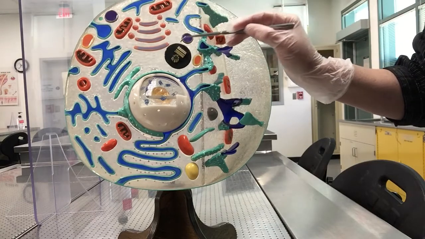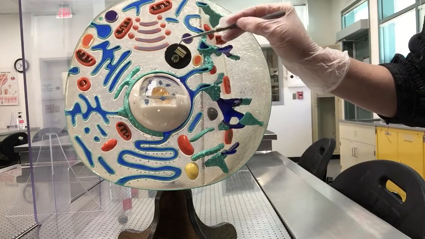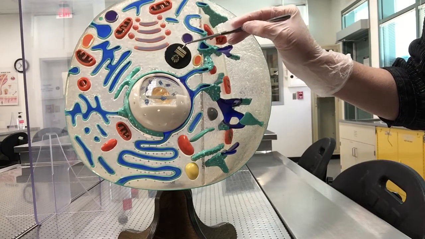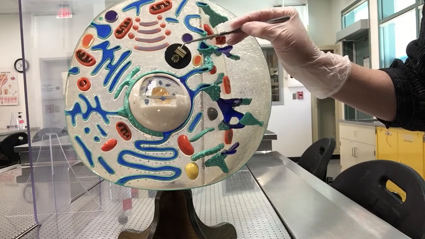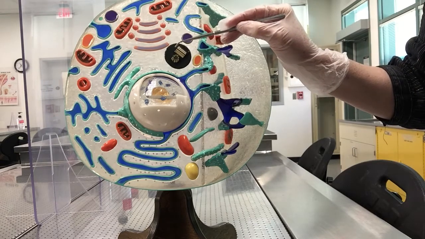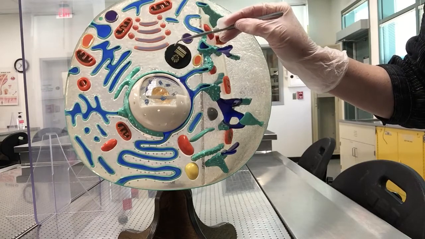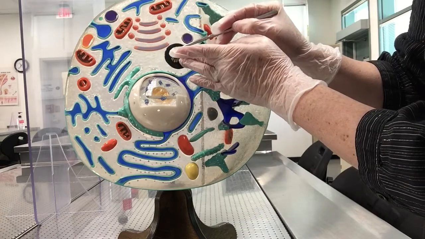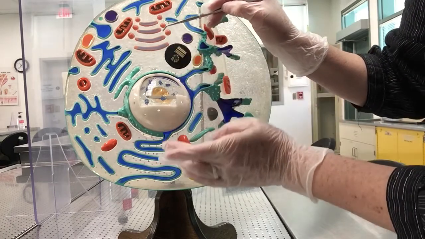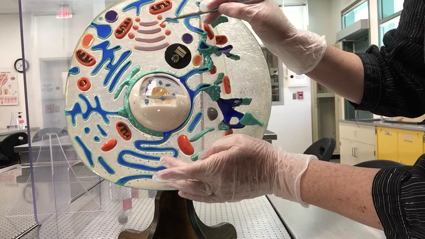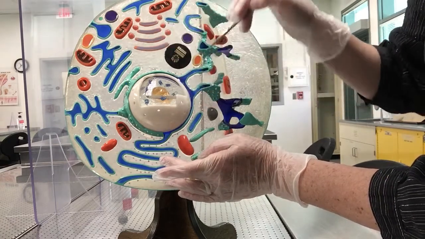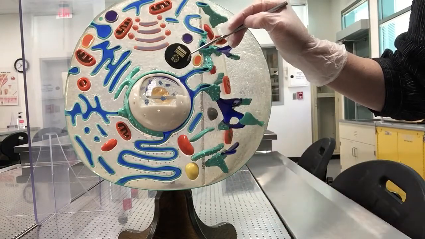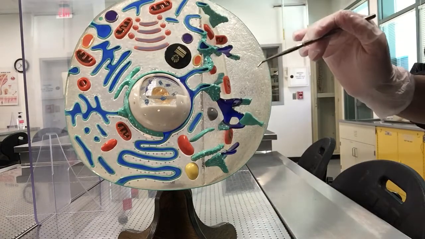Right now, this organelle over here is a centrosome, and inside we have centrioles. Now these centrioles will replicate, and when the cell is ready to divide, centrioles will move towards the opposite poles of the cell, and they will form the spindle that we call mitotic spindle. So they are important in the division of a cell.